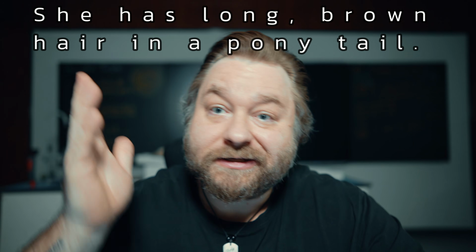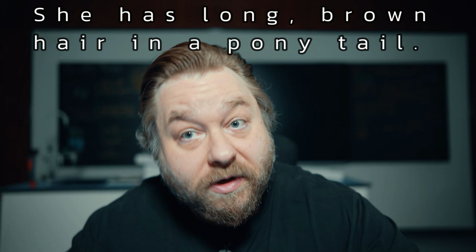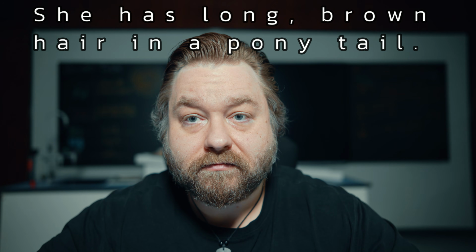Now we could describe the hair even more. We could say she has long brown hair in a ponytail. Or she has long brown hair in a braid. Or we could change it. She doesn't have to have long brown hair. She has short brown hair. She has short blonde hair. She has long red hair. Okay? We could change it to anything.